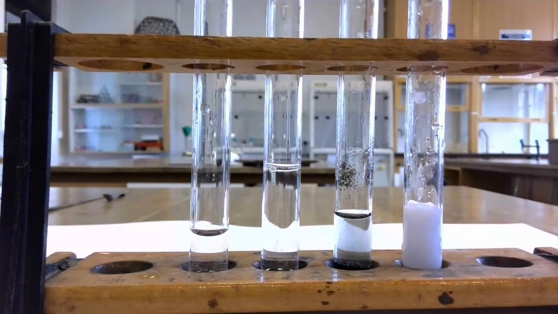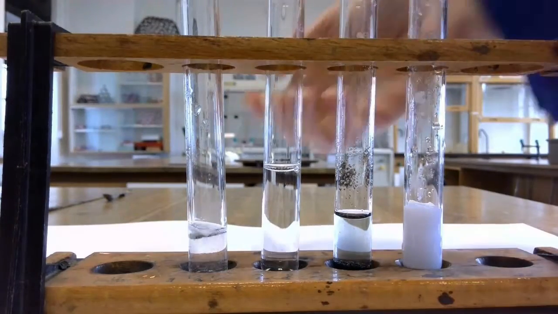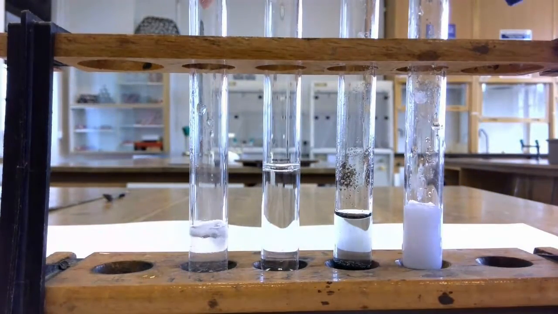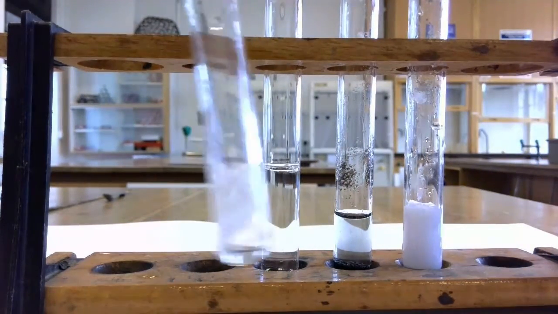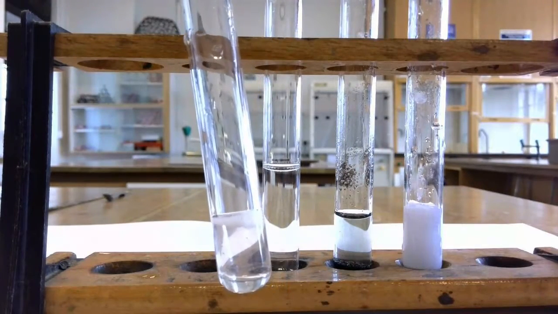And in the last test tube, I have some hydrochloric acid, and I'm just dropping in a small piece of magnesium. You can see there vigorous effervescence, so the magnesium is reacting with the acid, and it's getting quite warm. Eventually all of that magnesium will have reacted.